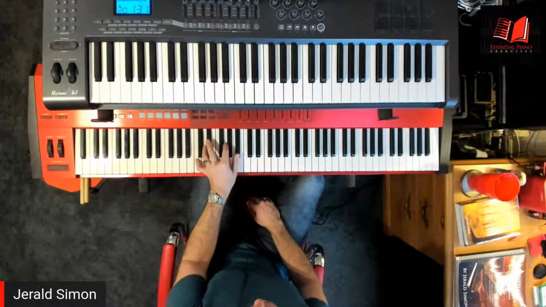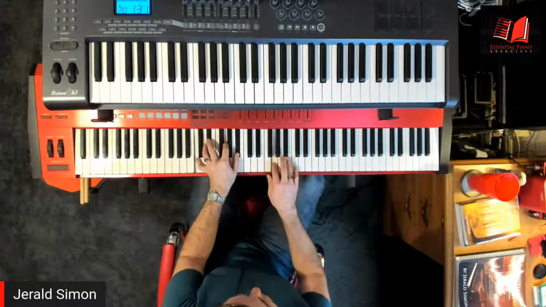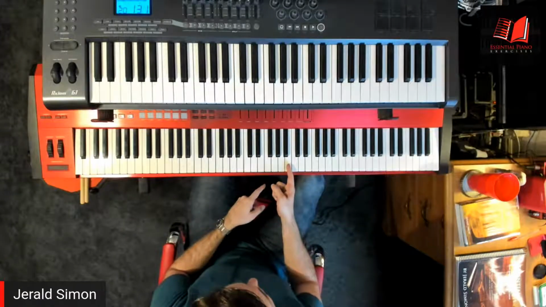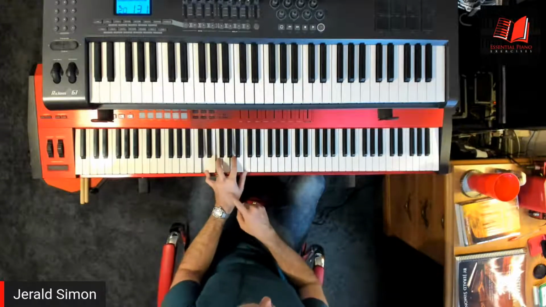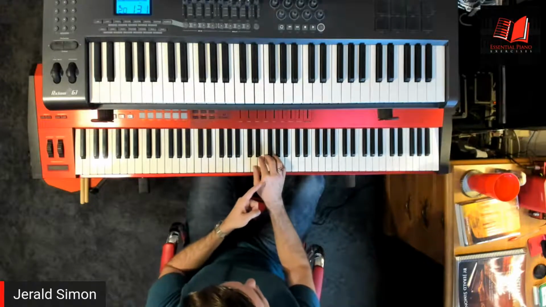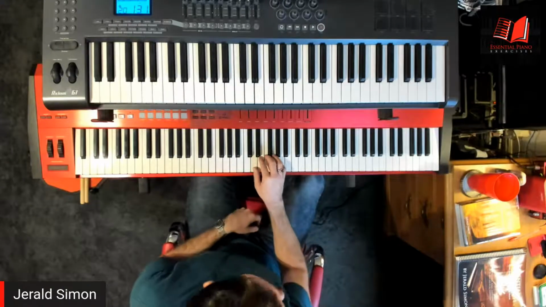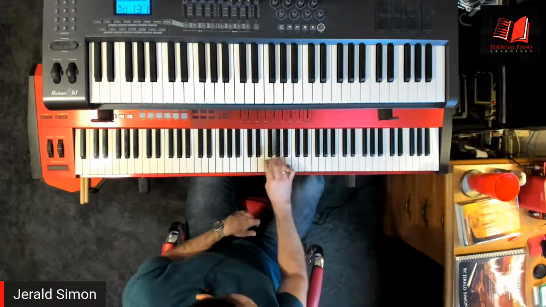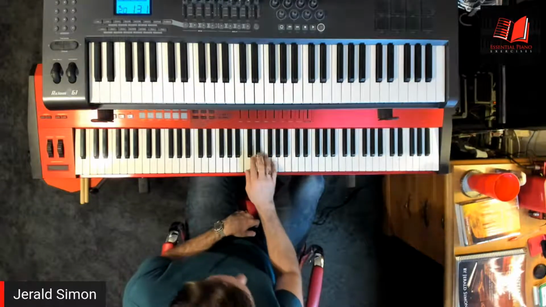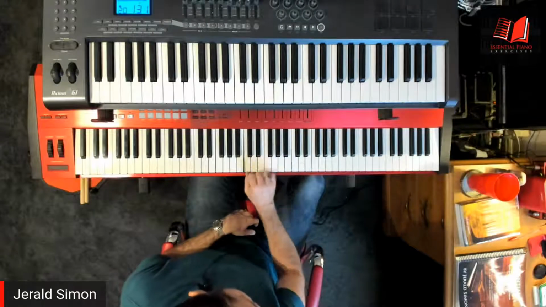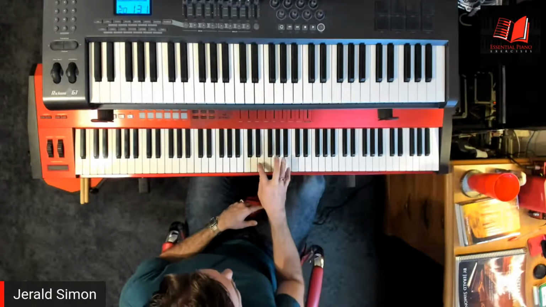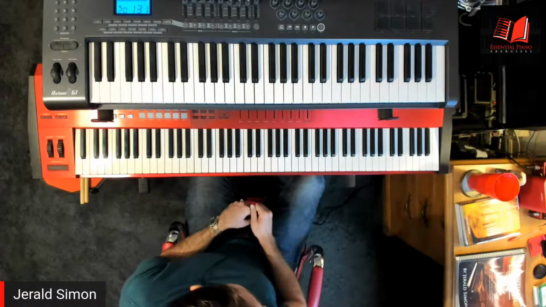Now I could go to a C minor 7th. How do I know what to play with my right hand? Do you remember how I said the minor 7th corresponds or correlates with the Dorian mode? This is D Dorian. This is C Dorian. From your major scale, you just take your 3rd and your 7th intervals down half a step to create the Dorian mode.